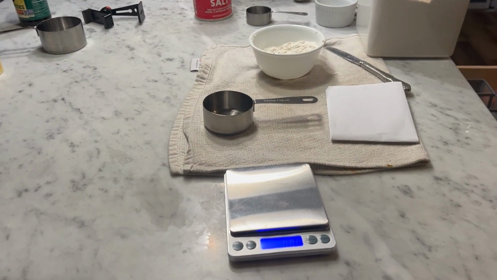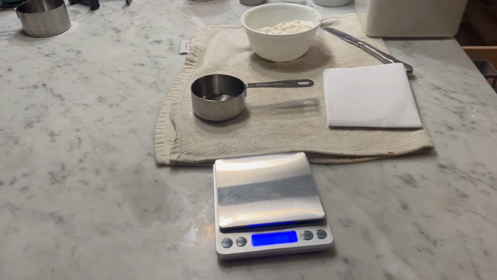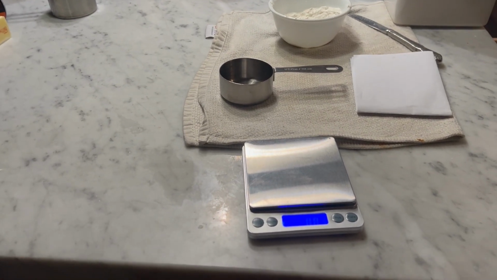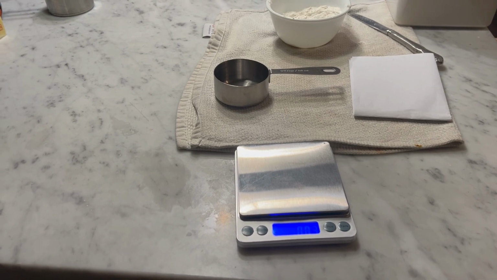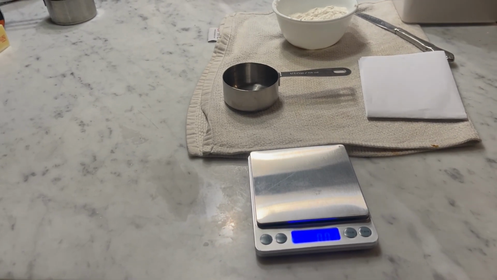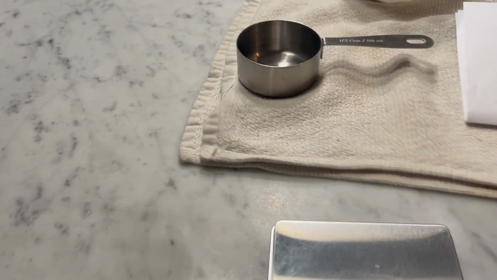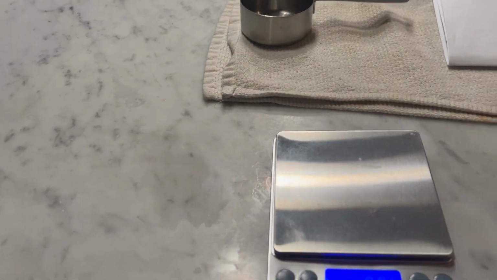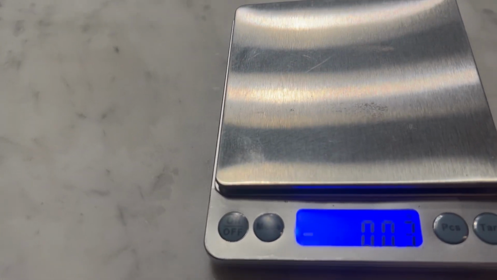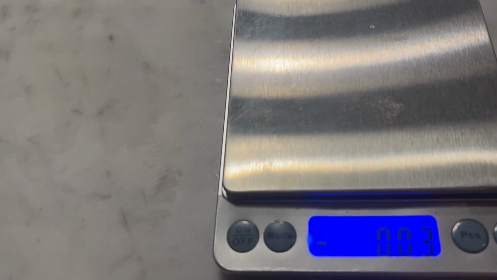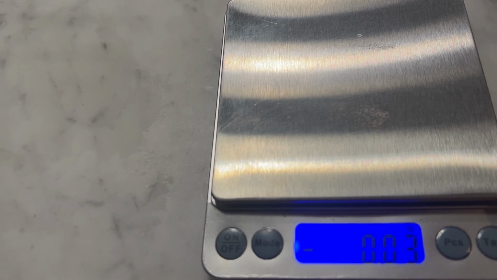Okay, so what I'm gonna show you how to do is to measure how much a cup of flour weighs, or a half cup. I decided I would use a half cup because it uses a little less flour, but also it'll illustrate the point a little bit better. So this is a scale. It's what we call it in the kitchen. It's a kitchen scale. In the labs, we would call this a balance.